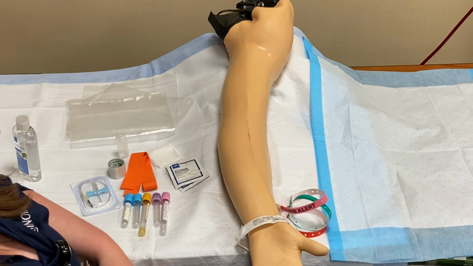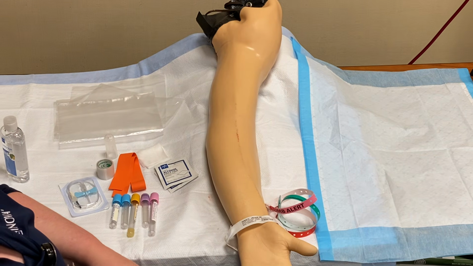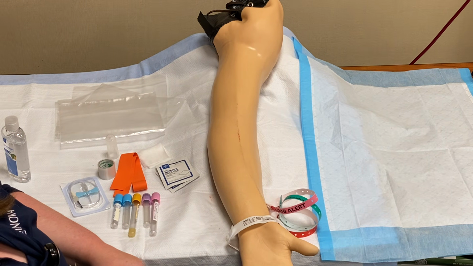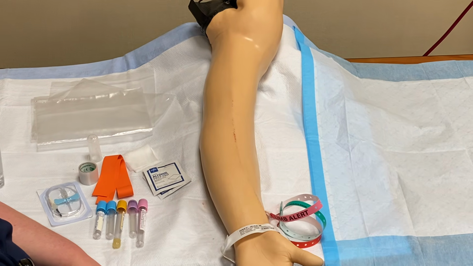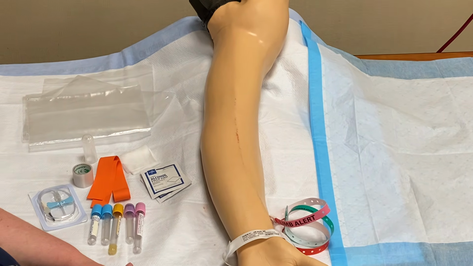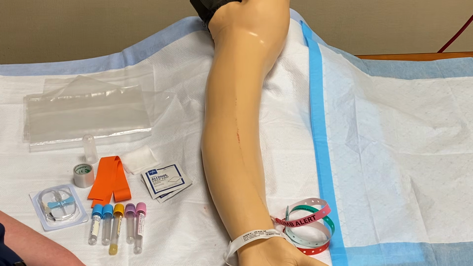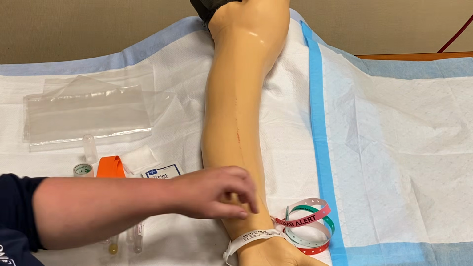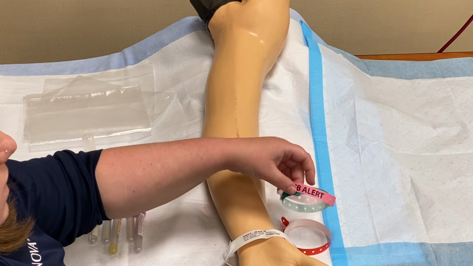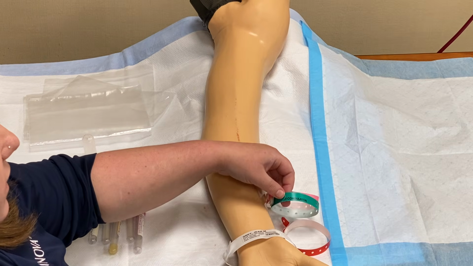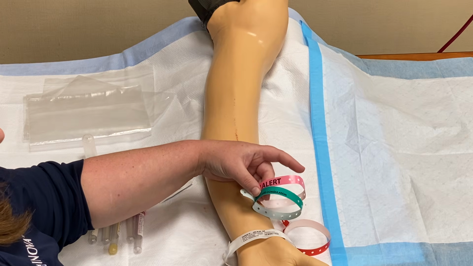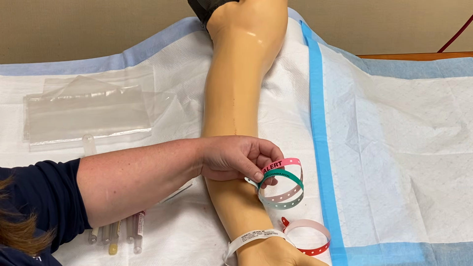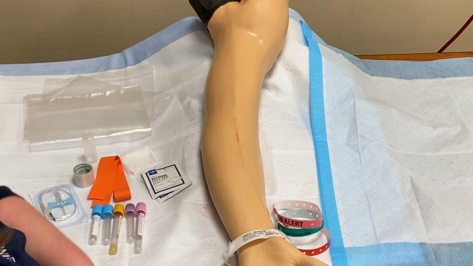If she told me she had a fistula, I'd want to know the location. If she told me she had a stroke, I'd want to know what side is affected. And if she has a PICC line, I'd also want to know where that is, and I'll look at the arm for that. I also want to ask her if she's on anticoagulation, since I'm going to be putting a needle in her arm, and that can lead to bleeding. I do see she has the green anticoagulation bracelet on, and she does tell me she's on blood thinners. So I've asked my restrictions.